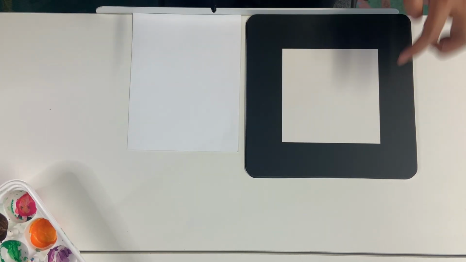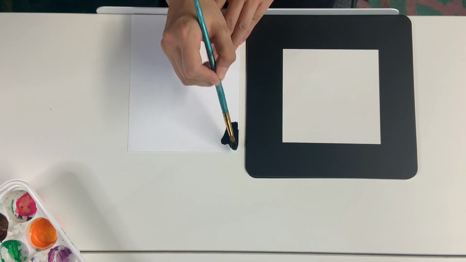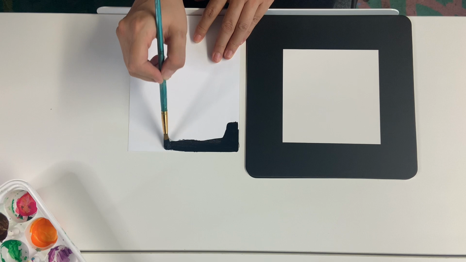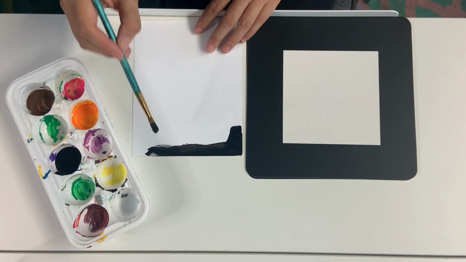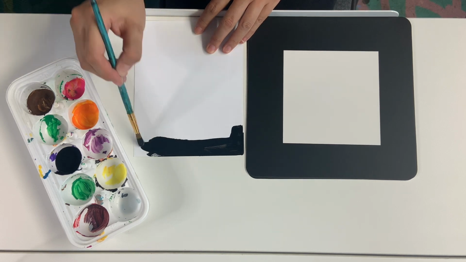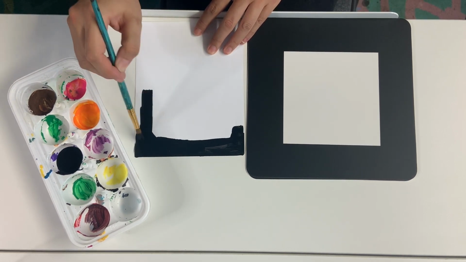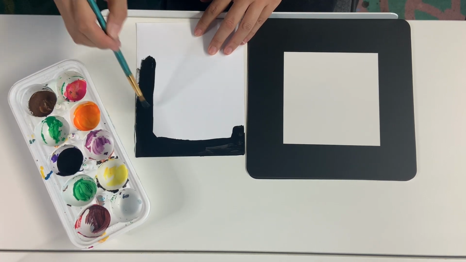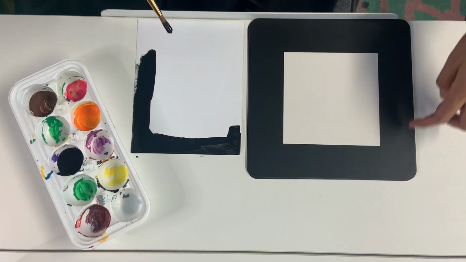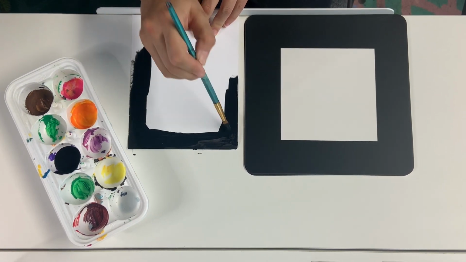Now, we only paint the negative space. If you have a small paper, you can use a small piece of paper. The negative space is around the square, so it touches the edge of this entire flashcard.